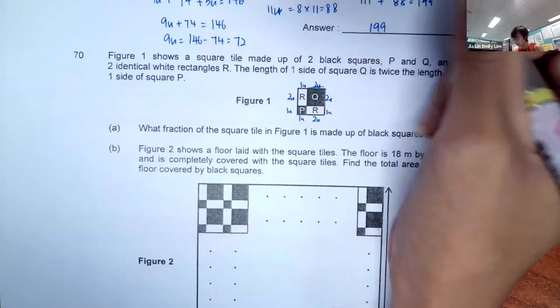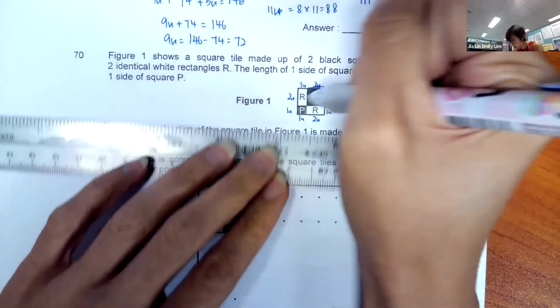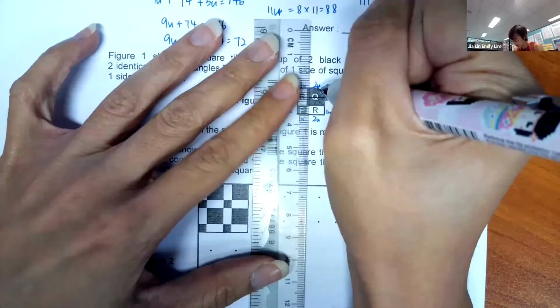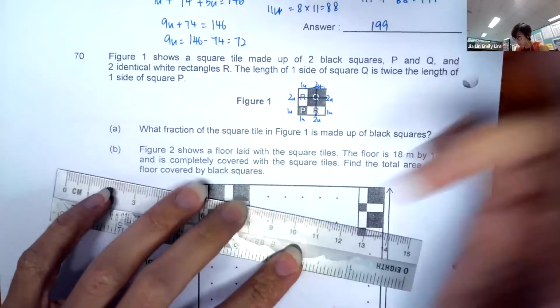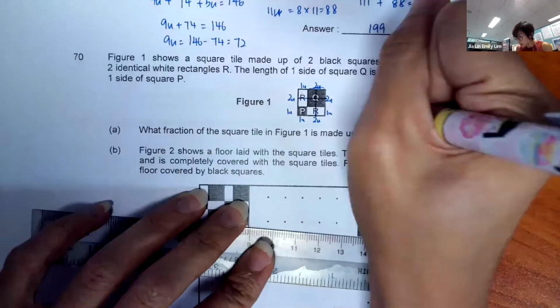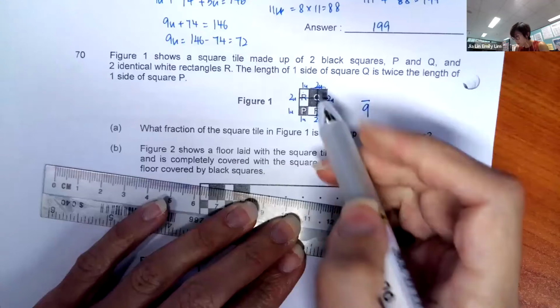So what I can actually do is cut them up into equal units. Since this is 2 units, I can cut it up like this. So what you're getting here is 1, 2, 3, 4, 5, 6, 7, 8, 9. There are 9 squares in total. Out of the 9, the ones that are made up of black square would be 1, 2, 3, 4, 5. 5 out of 9. That will be your part A.